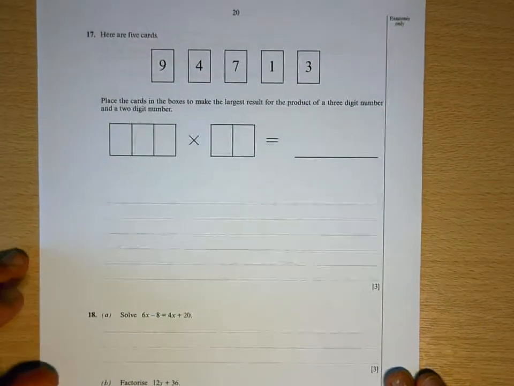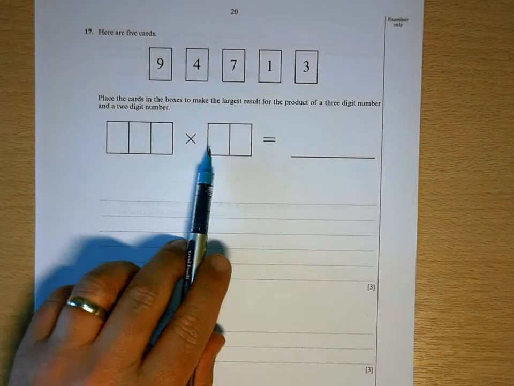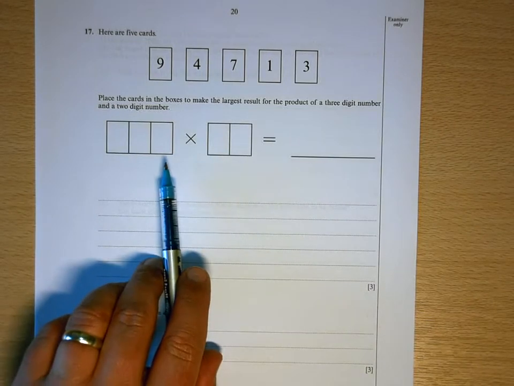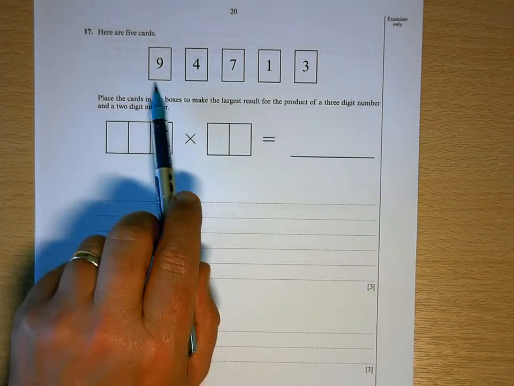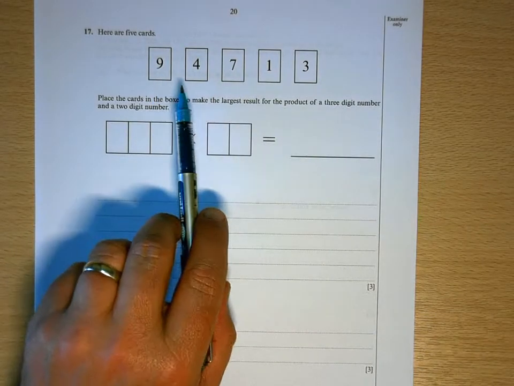Okay, this is another weird card question now. Here are 5 cards. Place the cards in the boxes to make the largest result for the product of a 3-digit number. Product means you're multiplying them together. Now what you want to do with a question like this, where you're multiplying, is making sure the card with the largest digit on is in the position with the highest place value.